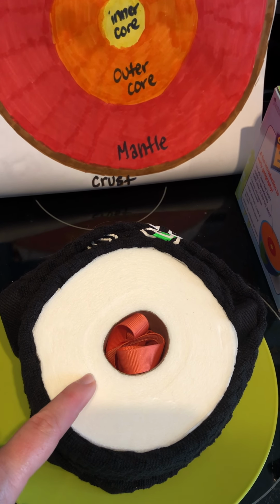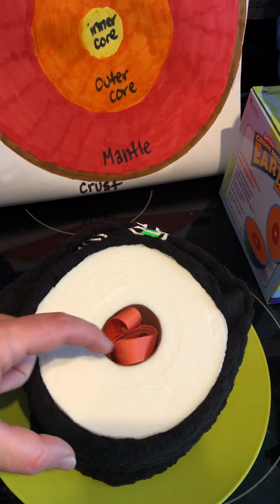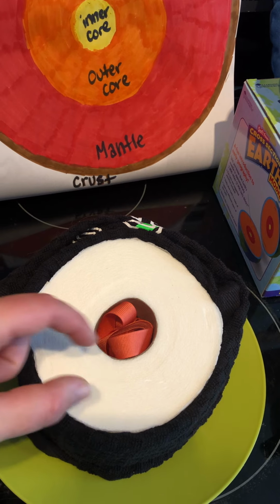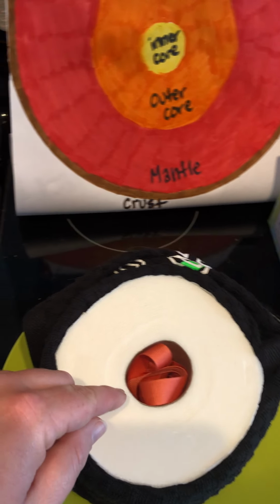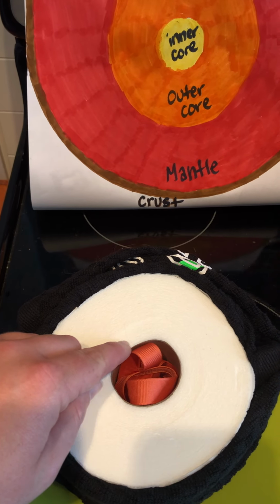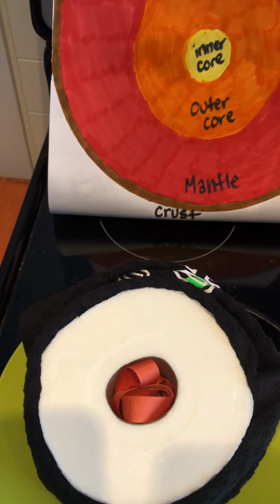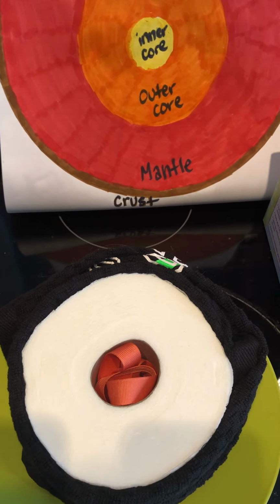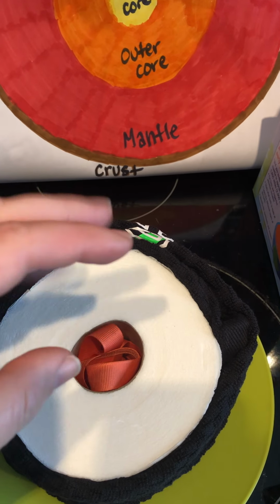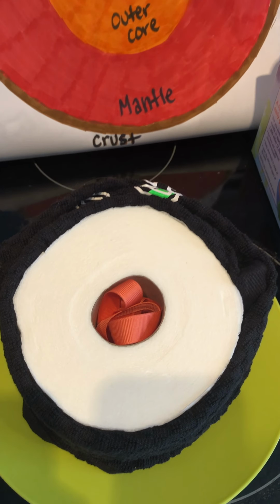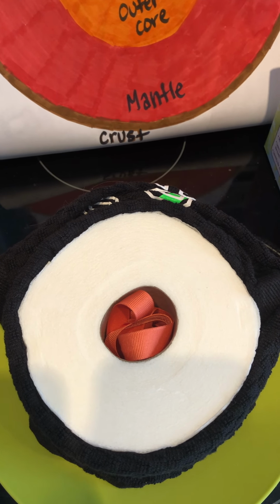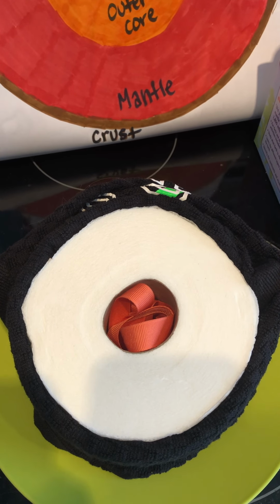The toilet paper would represent the mantle because that's the thickest part of the Earth, and it's a little softer than the crust. And then you can't really see it, but the cardboard on the inside of the toilet paper would represent your outer core, and that orange ribbon on the inside would represent your inner core, okay?